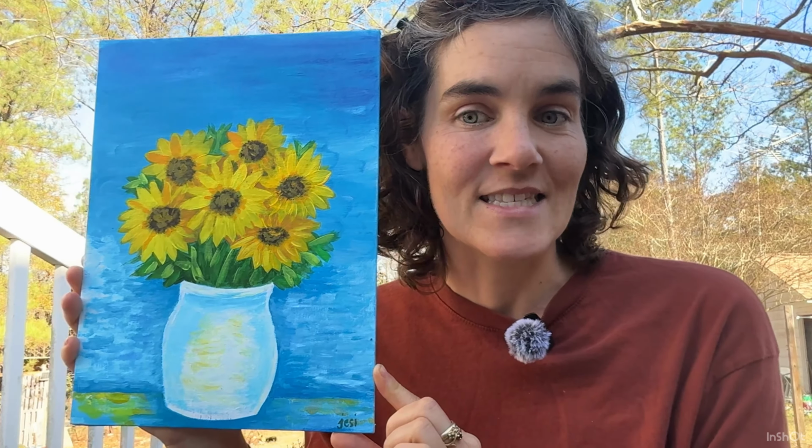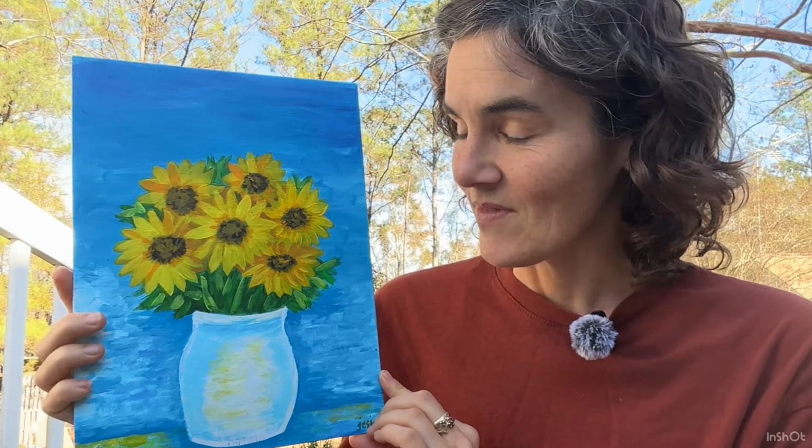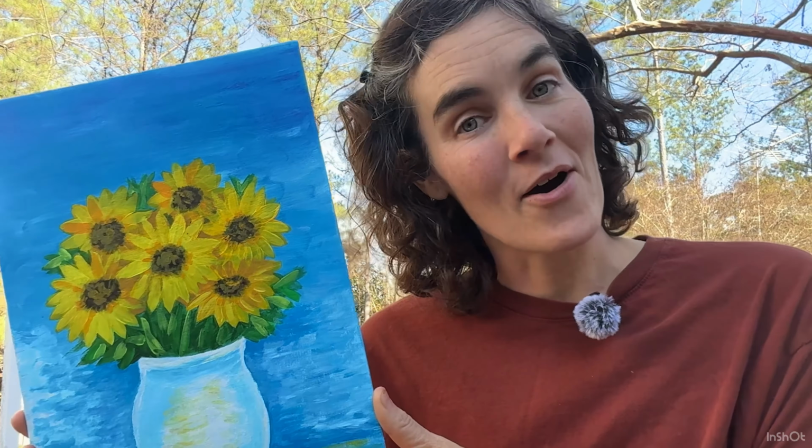And here it is. This is a little painting that I painted for Lydia's birthday. Lydia is my daughter, and she turned 8, and I painted this for her yesterday. When I gave this to Lydia yesterday on her birthday, she thought that I bought this painting for her, and she loved it.